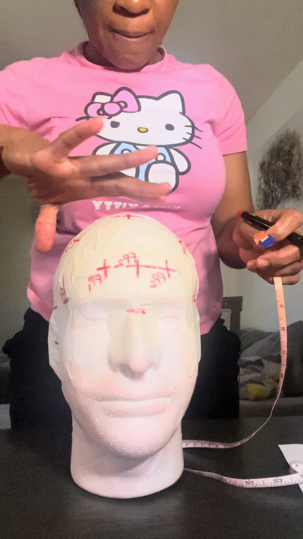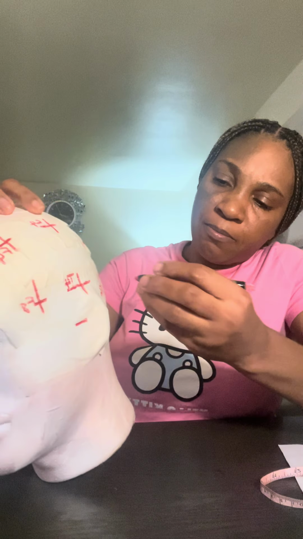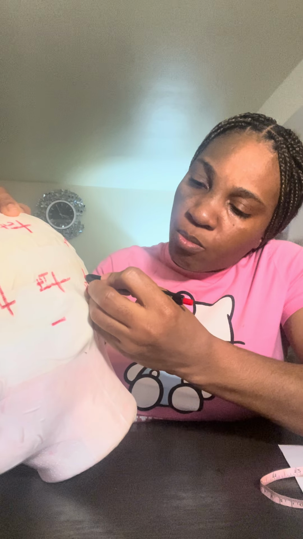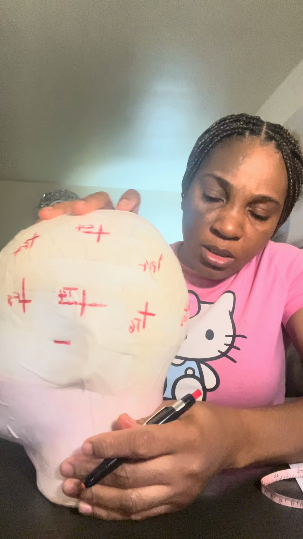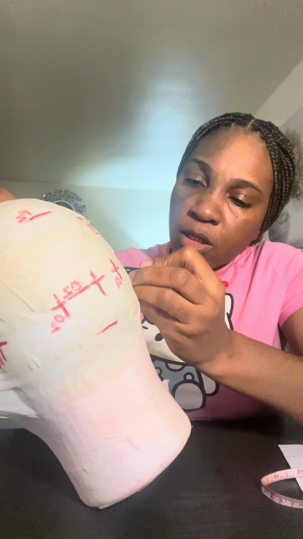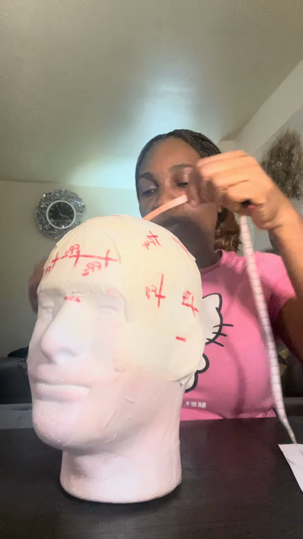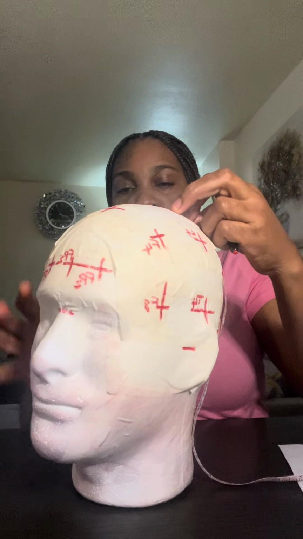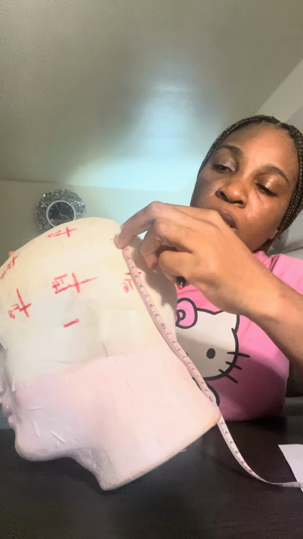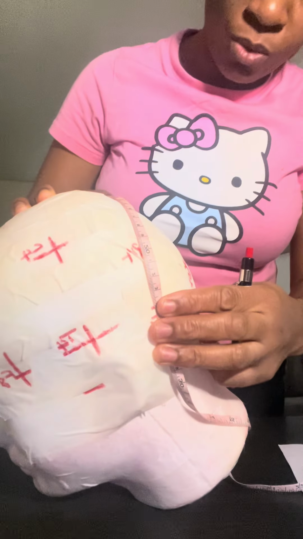Now I'm going to do my posterior measurements. The same, I'm going to make my true line coming from T4 to T6, a straight line to make my true T6, and then my T5 coming from T3, making a straight line to make my true T5. Now I have my true line. I'm going to put my tape on true T5, going to true PZ down to my T6.